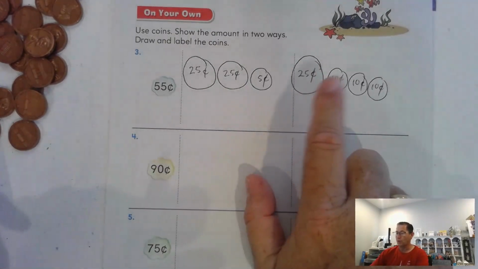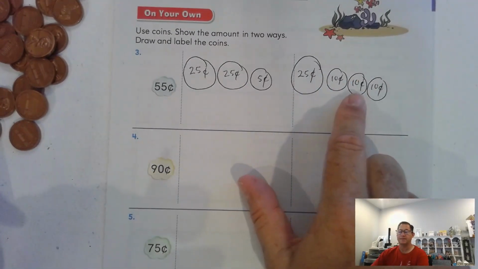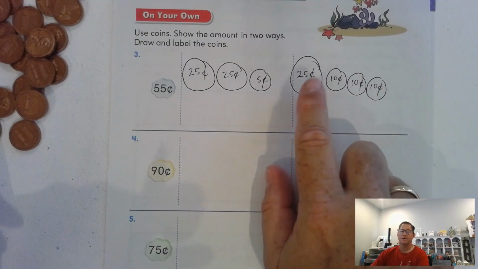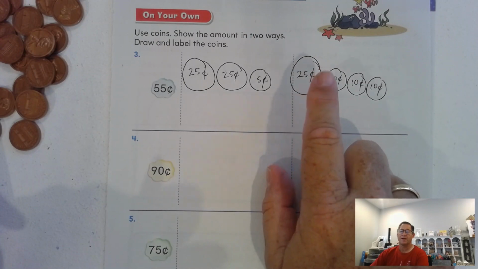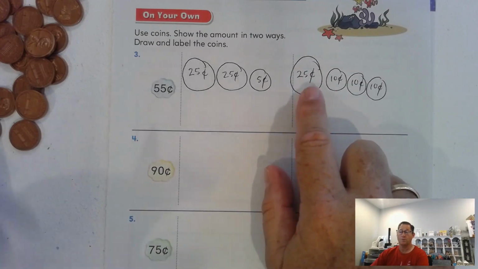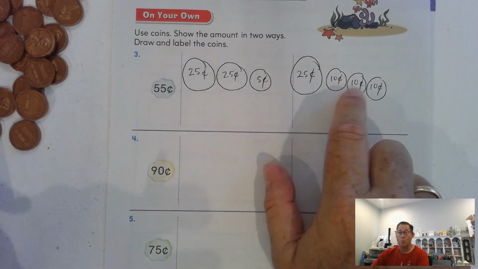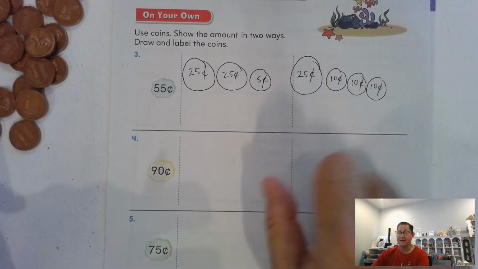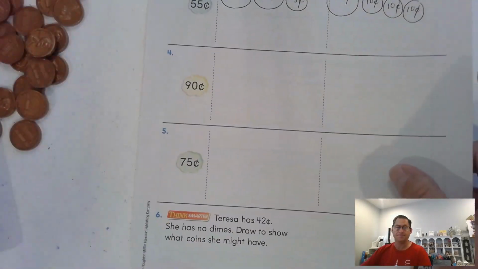Another way, we could have a quarter, 2 nickels, and 2 dimes. Okay. We have 25 cents, a quarter, and 4 nickels, and a dime, so on. So many ways.